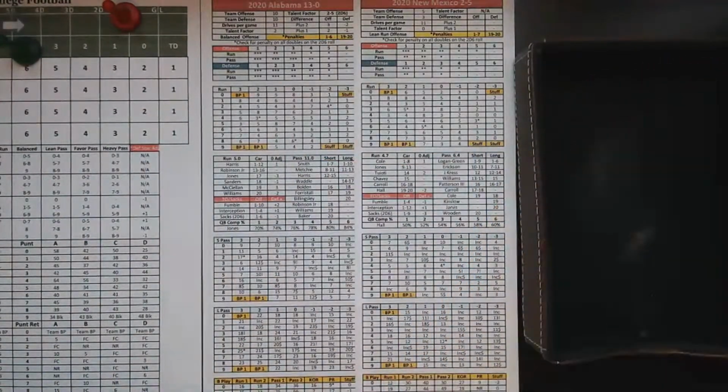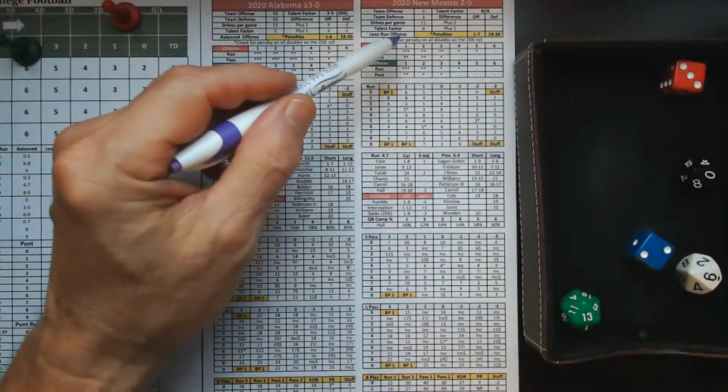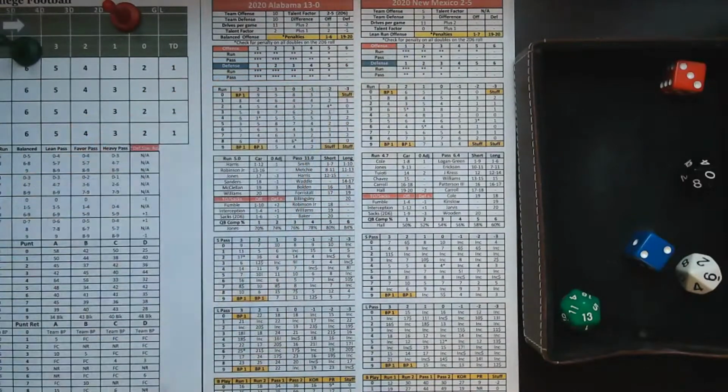Jones brings up the Tide. New Mexico looking to dig in here. And we're going to have yet another run play. And 3 is going to be 2 stars on the trench check, and a 2 for New Mexico. It's going to be 2 stars, so an even run, and 13.